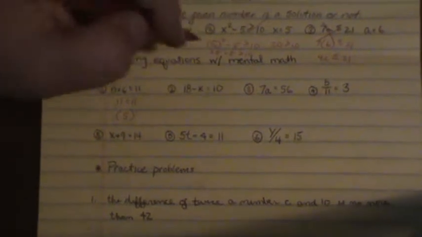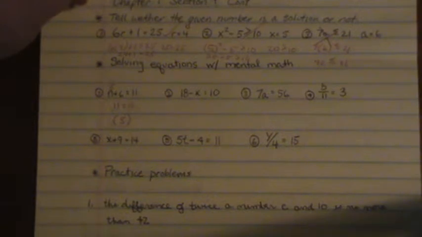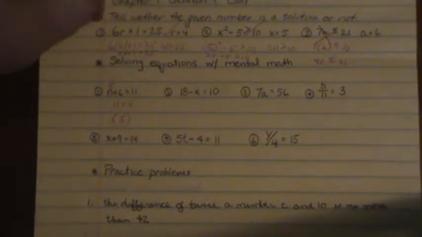Number 2, 18 minus x is equal to 10. So I would think, okay, I need to subtract something to equal 10. So my answer for this one would be 8. Number 3, what number times 7 is equal to 56? Well, hopefully you know your times tables, and we would know that this was 8.